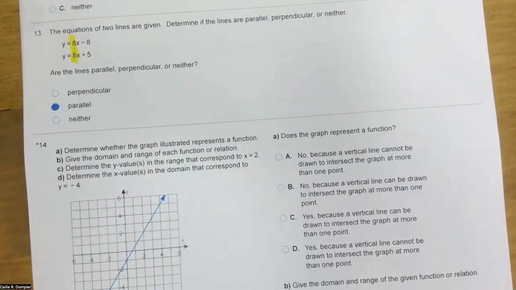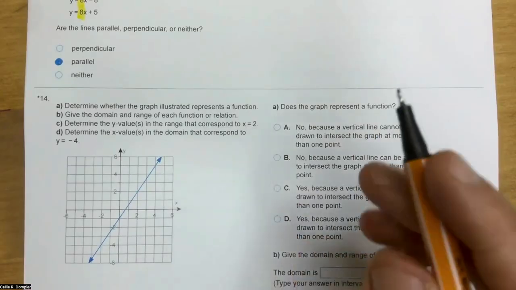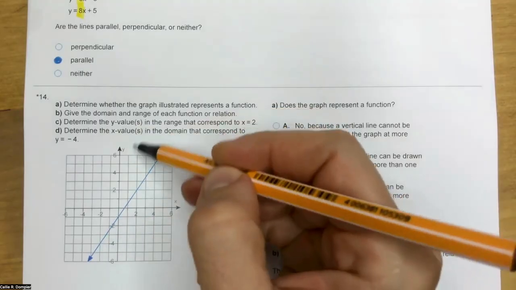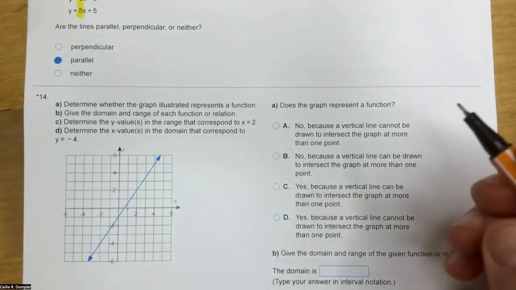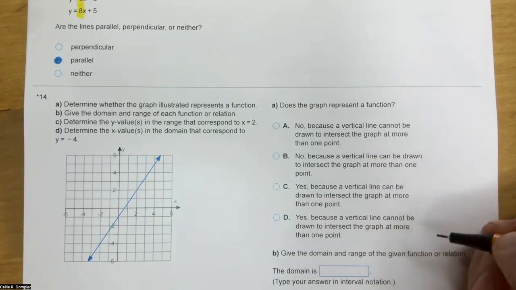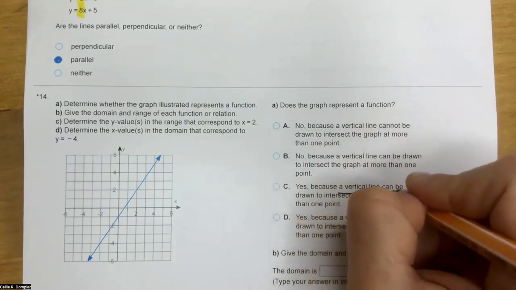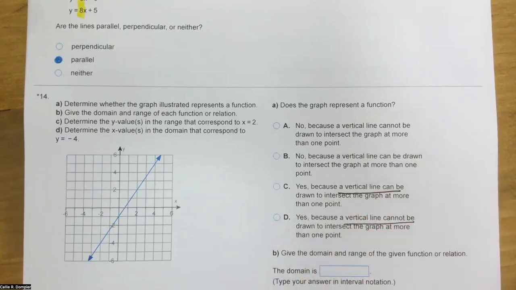Number 14 asks us to determine whether the graph illustrated represents a function. Okay, the wording on this is ridiculous, but is it a function? Yes, because a vertical line can be drawn to intersect the graph at more than one point. Well, that's not the definition of a function, is it? How do we decide if something's a function? Is it because a vertical line can be drawn to intersect the graph at more than one point, or cannot be drawn to intersect the line at more than one point?